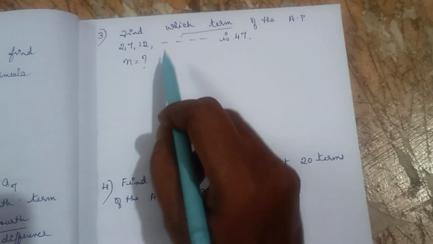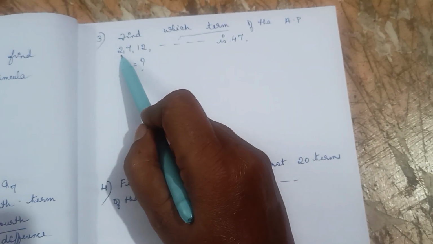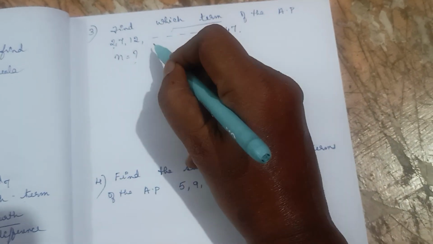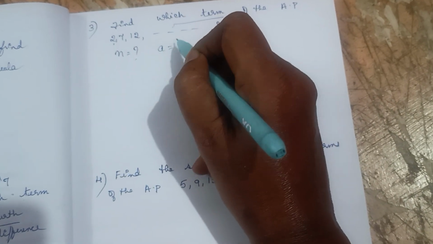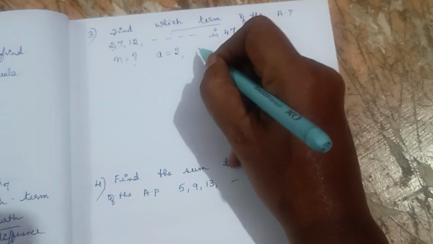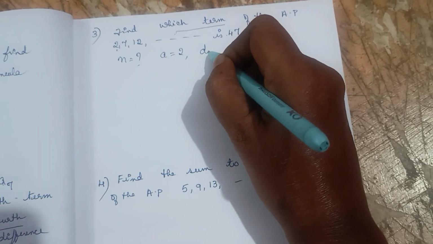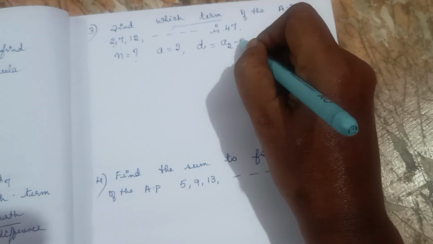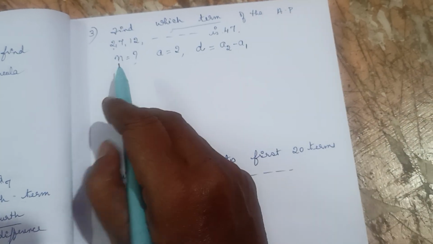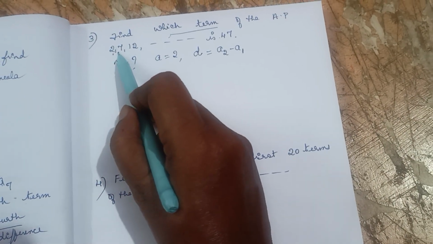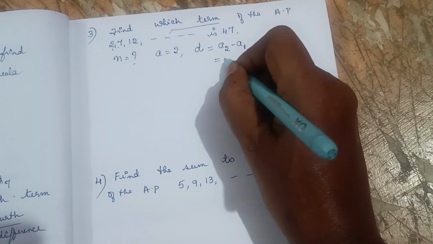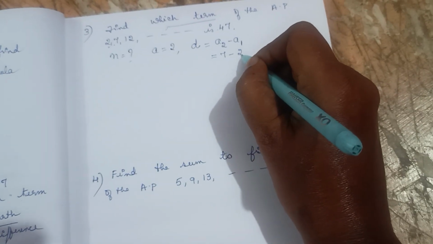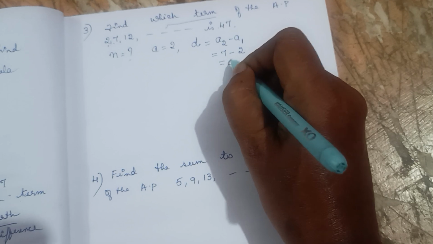Now what are the details that we see in the sum? 2 is nothing but the first term. So a is equal to 2. How do we find the common difference? Common difference d is equal to second term minus the first term. So the second term is 7. I substitute here 7 minus the first term, that is 2. So it is equal to 5.